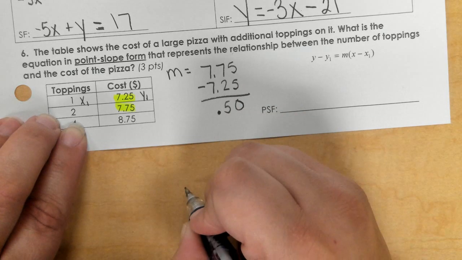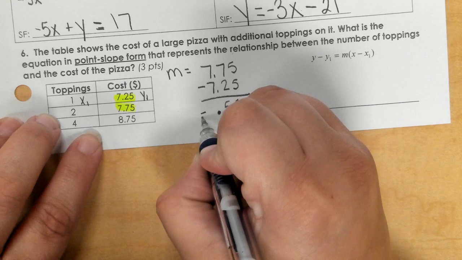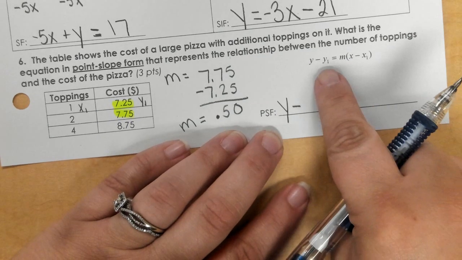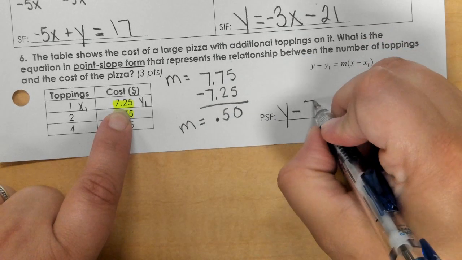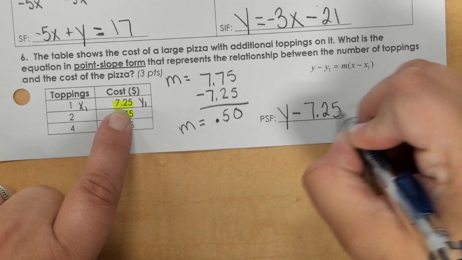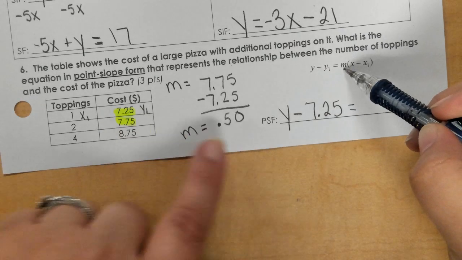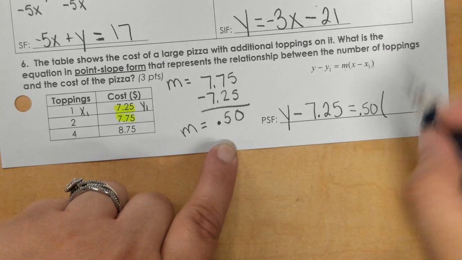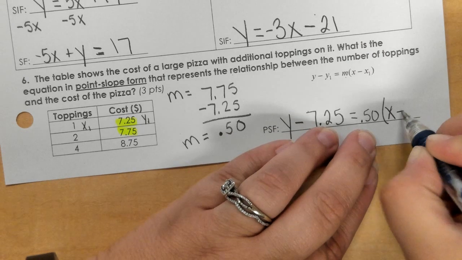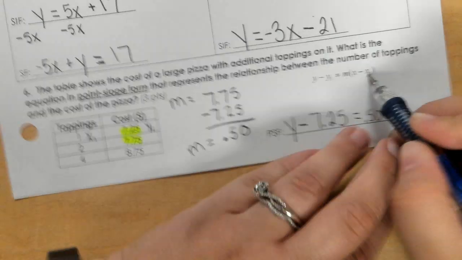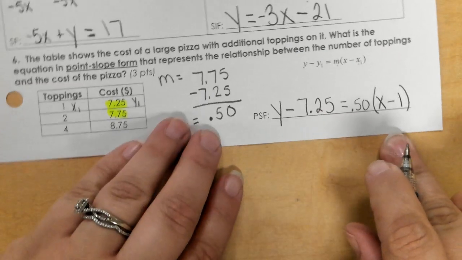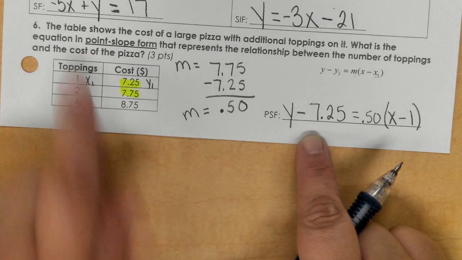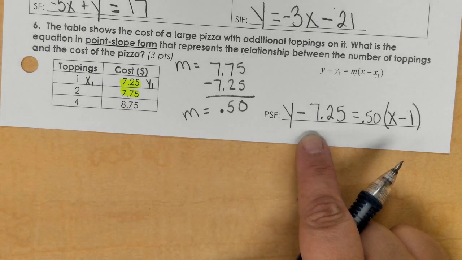That gives me 50 cents, or 0.50, and that's my slope. So, y minus y1 is 7.25. Slope is 0.50. Okay, x minus x1 is 1. So this is my equation in point-slope form that represents this table of values over here about pizza and the toppings on pizza.